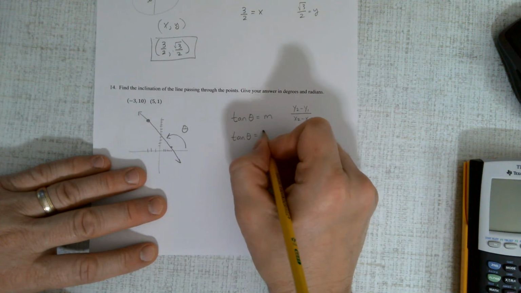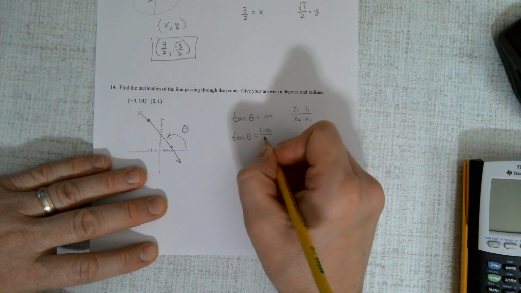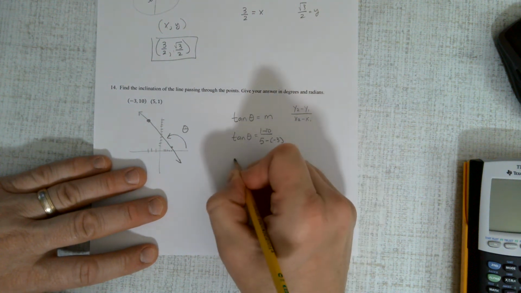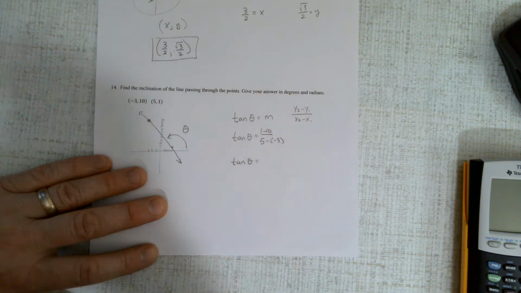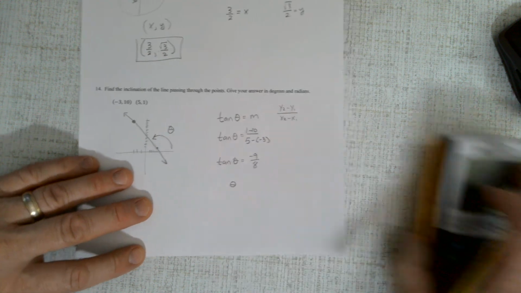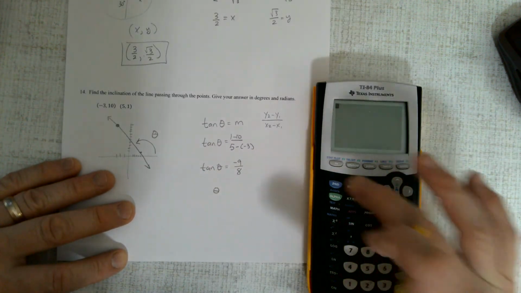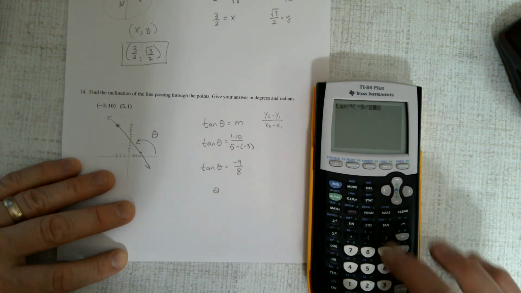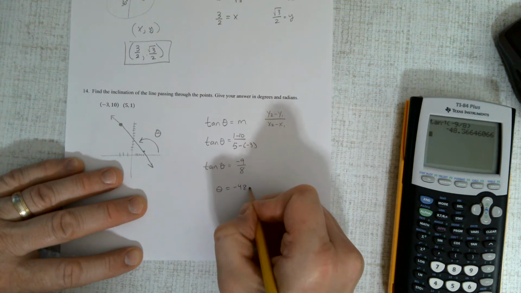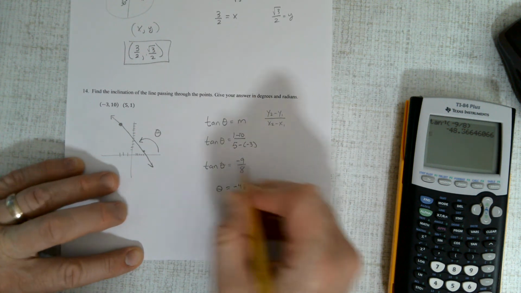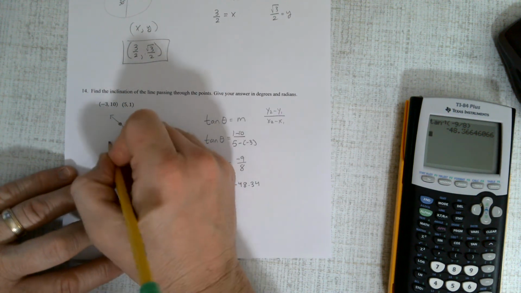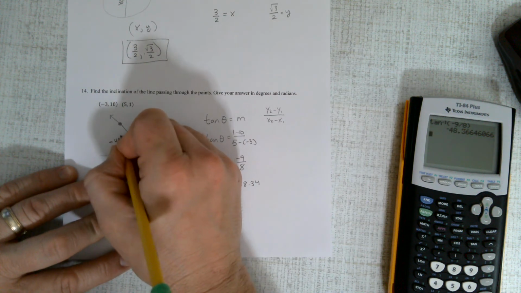So 1 minus 10 all over 5 minus -3. Tangent of theta is equal to -9 over 8. Inverse tangent that, let's see what I have here. Inverse tangent, -9 over 8. -48 degrees, that can't be right. Well, what that's telling me is this angle right here is back 48 degrees.